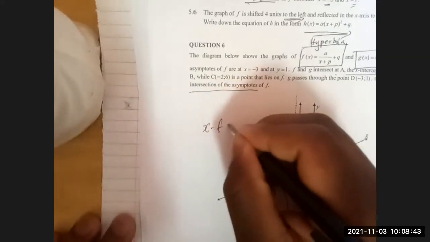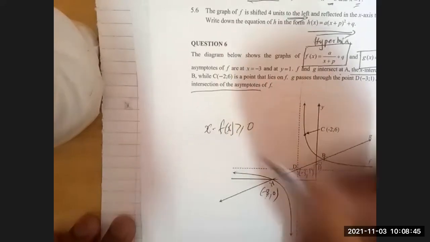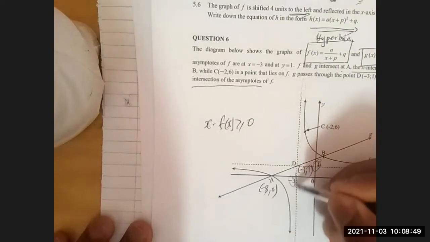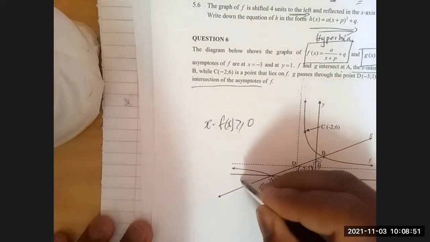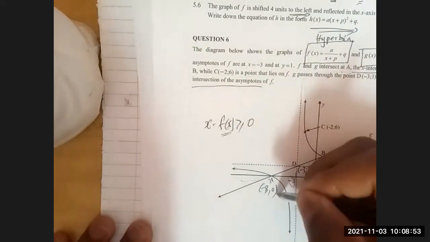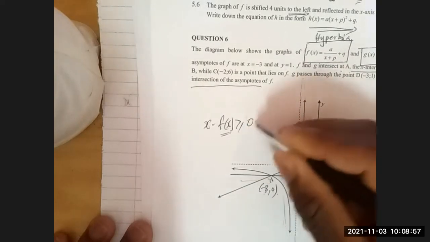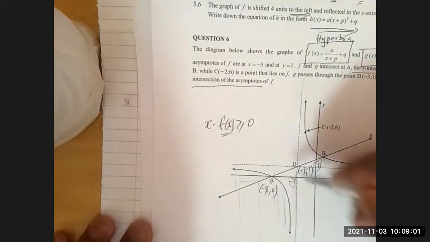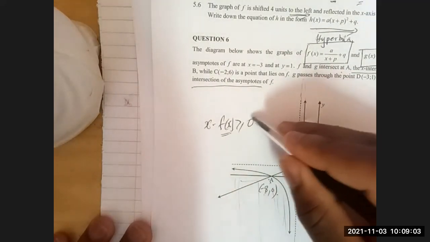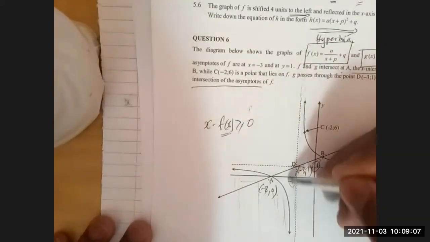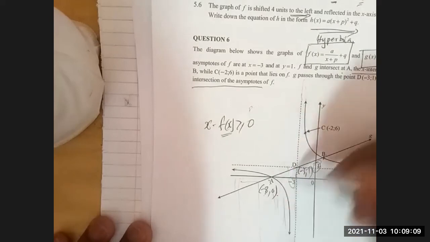The condition is x multiplied by f of x is greater than or equal to 0. It can be 0 and it must be positive.